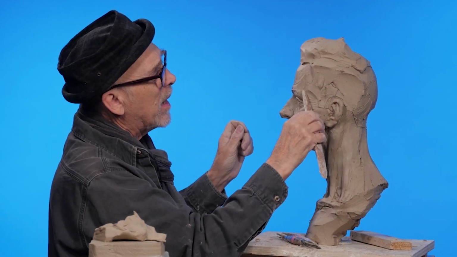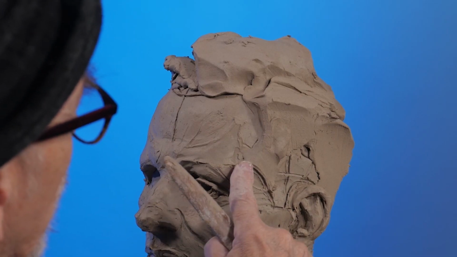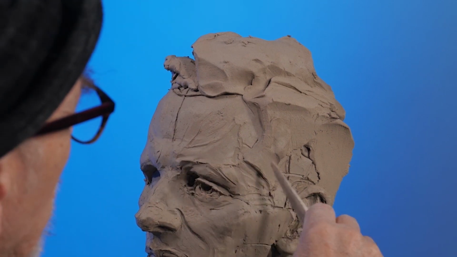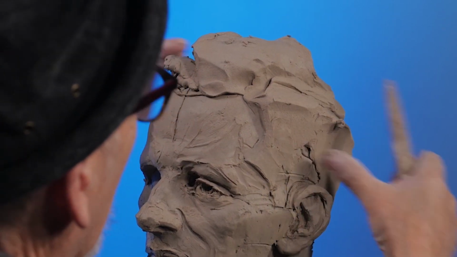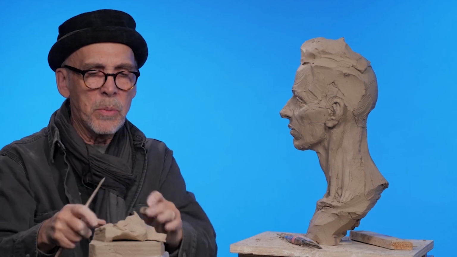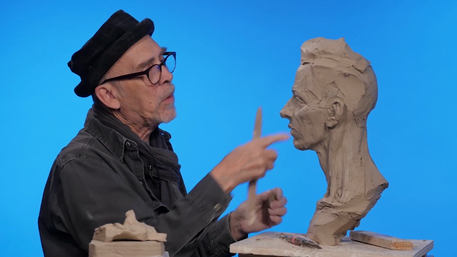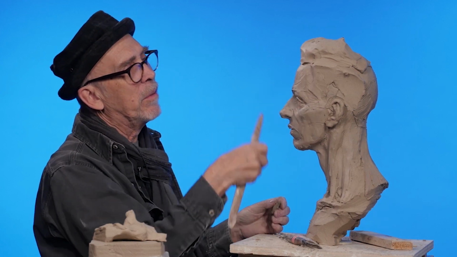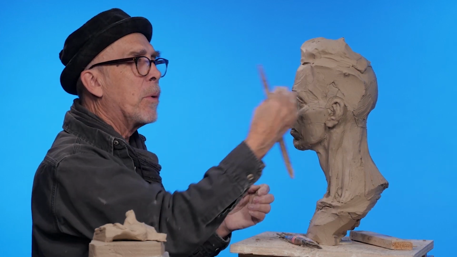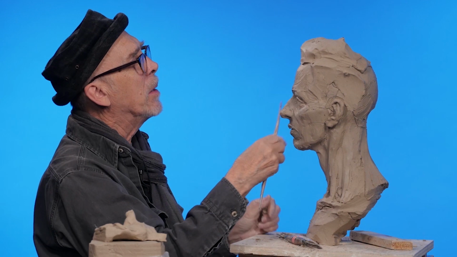And secondly, we might indicate just a little more depth in through there so that you can see where the hairline begins. A lot of times we have to do things with sculpture to make it read, to catch a little bit of a highlight or a shadow so that you can see where something begins or ends.